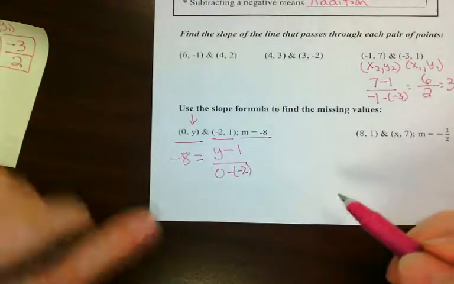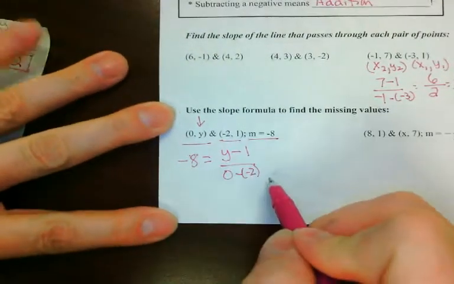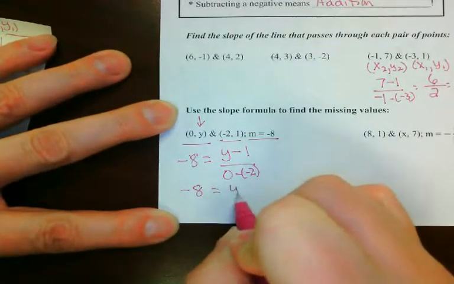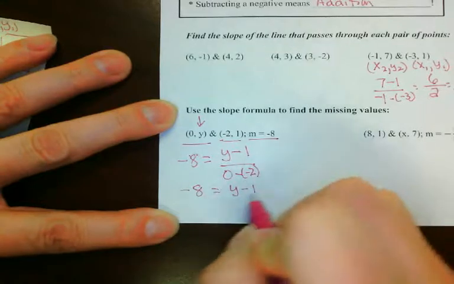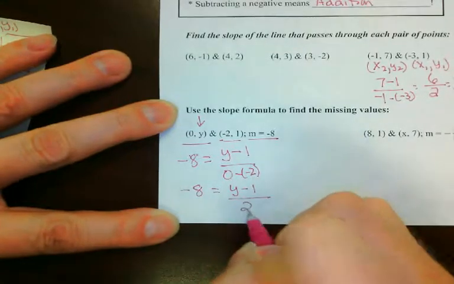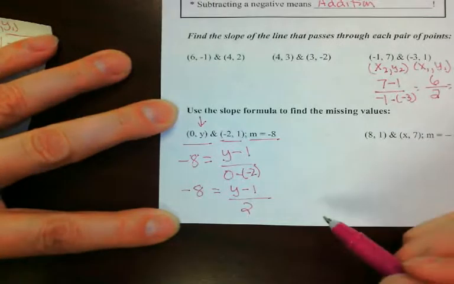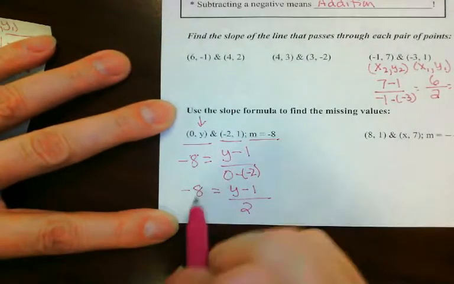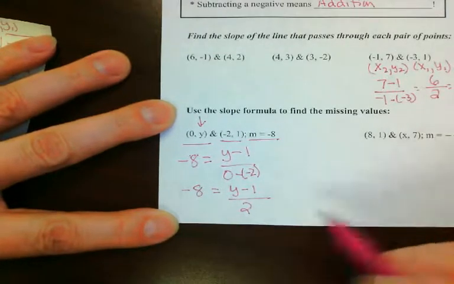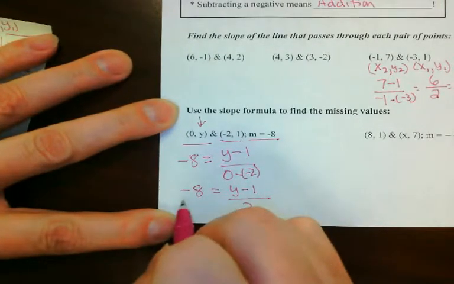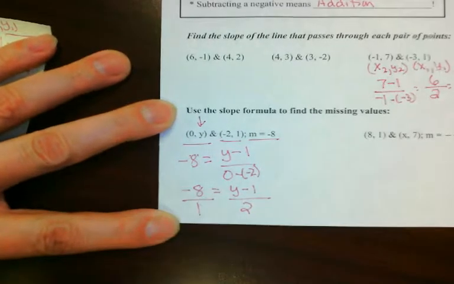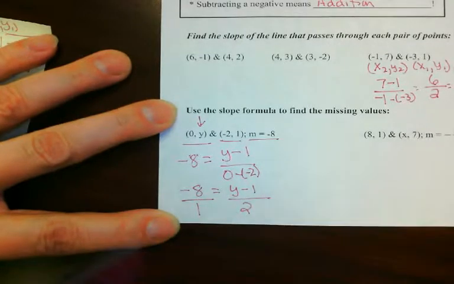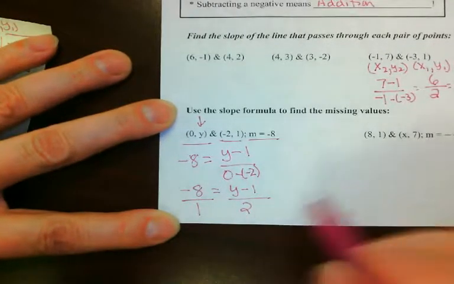Alright, so I had the video paused for a little bit. Let's see how you did on this. When we solve this, let's simplify it a little more. I have negative 8 equals y minus 1 divided by, and this is going to give me a positive 2. To solve this equation, I could clear the fraction by multiplying by 2, or I can turn the negative 8 into a fraction over 1. Now I have 2 fractions equal to each other, and we can simplify using cross multiplication.